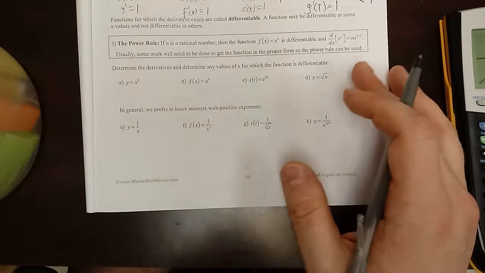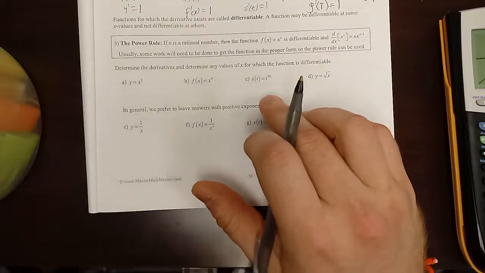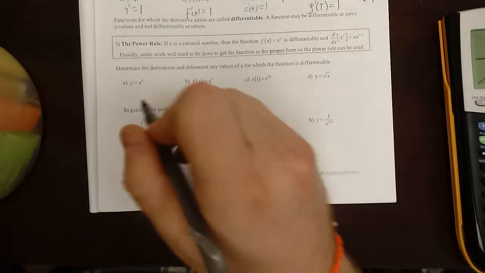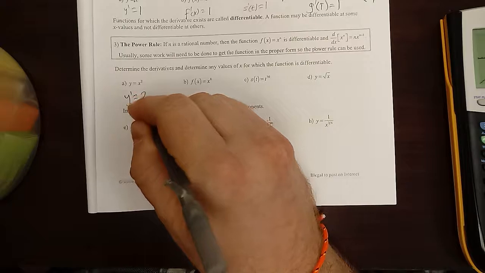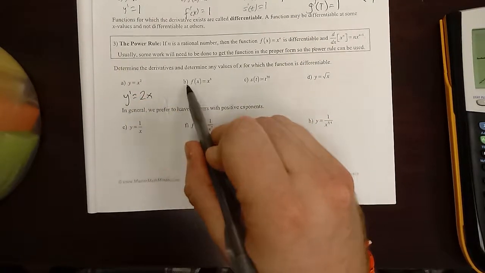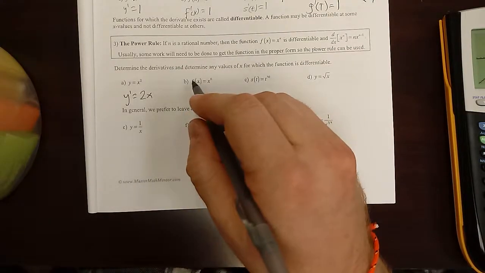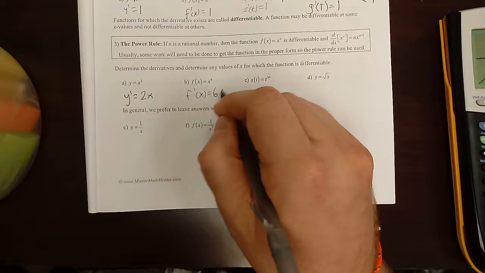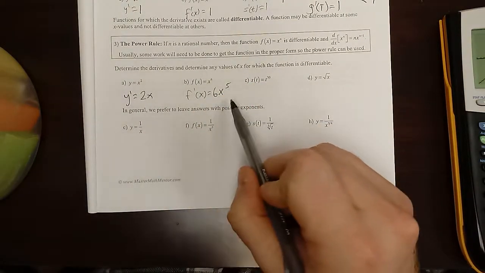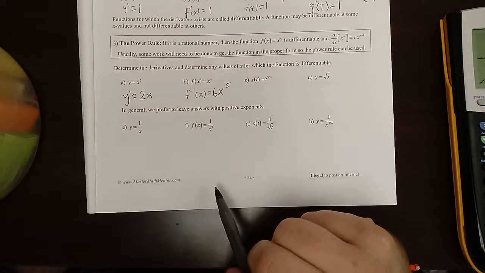Okay. Moving on. I'm going to show you what it is for the first 3 of these, and then I'm going to tell you how it works. In A, it says y equals x squared, so y prime is equal to 2x. This might not be readily apparent, but it might start to show itself in B. In B, f of x is equal to x to the 6th. f prime of x is equal to 6x to the 5th. I think this is a very good example. So predict for yourself what's going to happen in this one. It says t to the 30th.